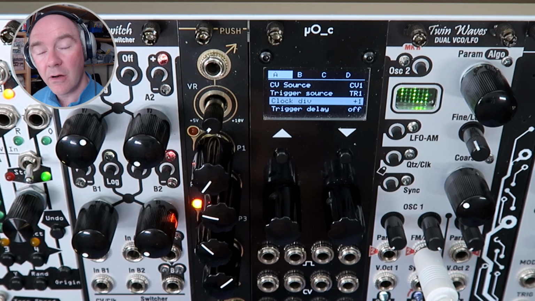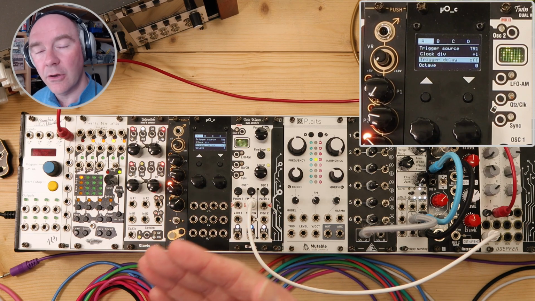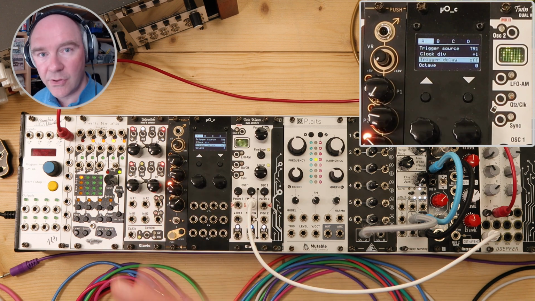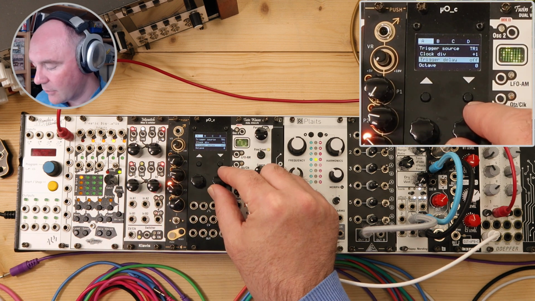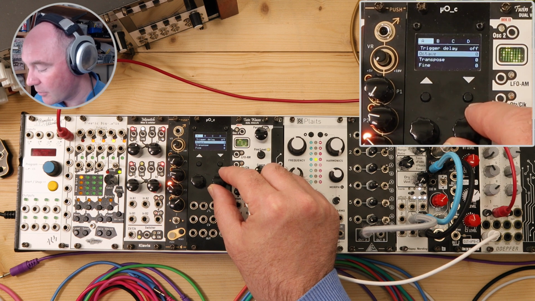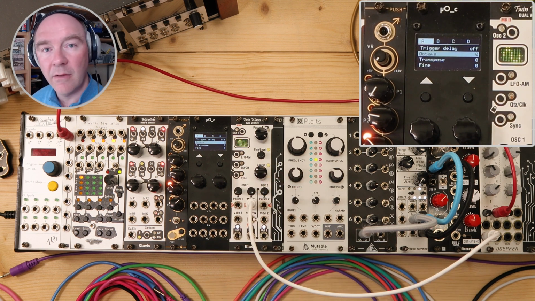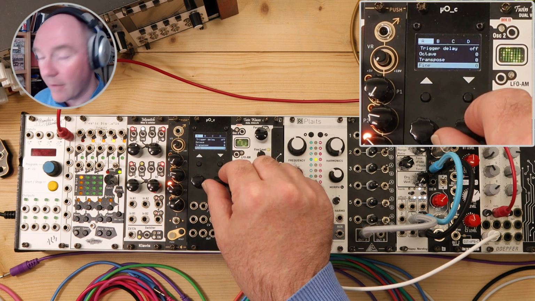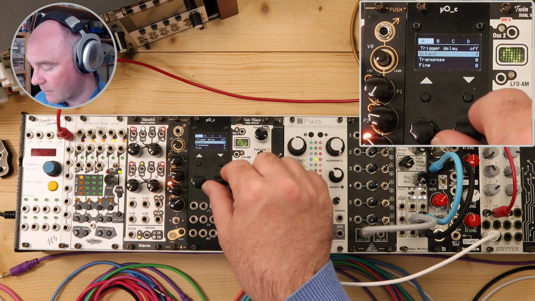You can delay the trigger of the quantization. In other words, if it takes a few microseconds for your incoming CV source to settle down, you can delay that using the trigger here. And of course, you can pitch up or down the final quantized notes by octaves, semitones, or a very fine-tuning amount as well if you needed to fine-tune it.